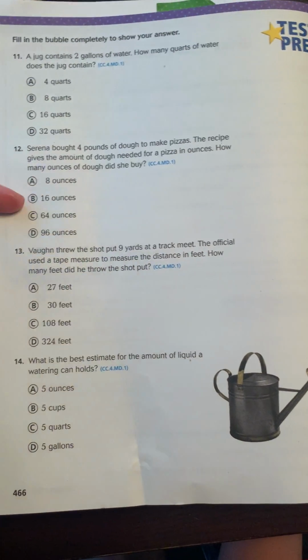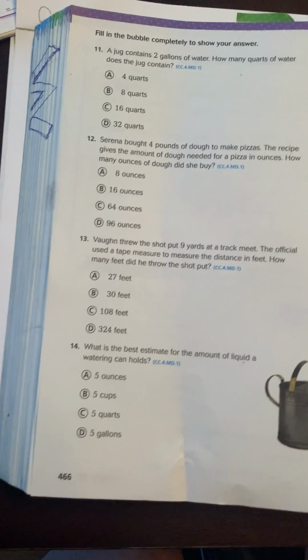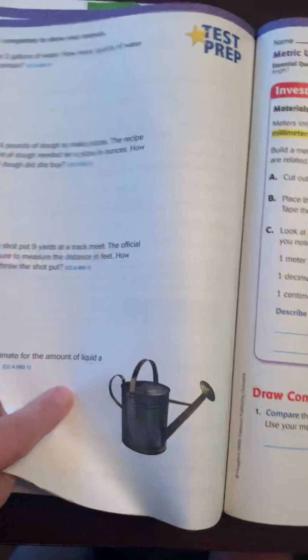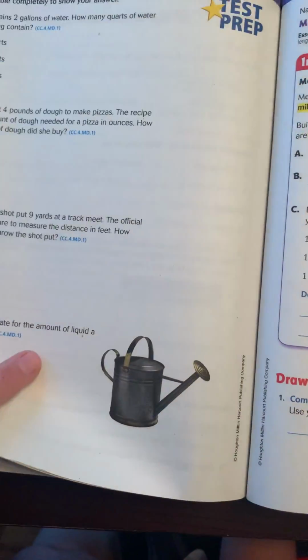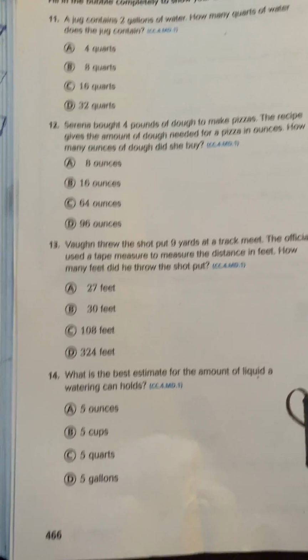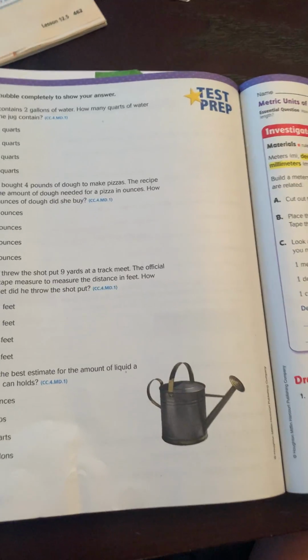If you need to use conversion, it looks like these are all conversion. So if you need to use those notes that we took to make those conversions, you can go ahead and do that. Or if you need to look back in your book where you might actually find one of those conversion charts, you could use this page if you wanted to. It's okay with me if you look back in the book and use those pages to find your answers. Okay, and that is all.